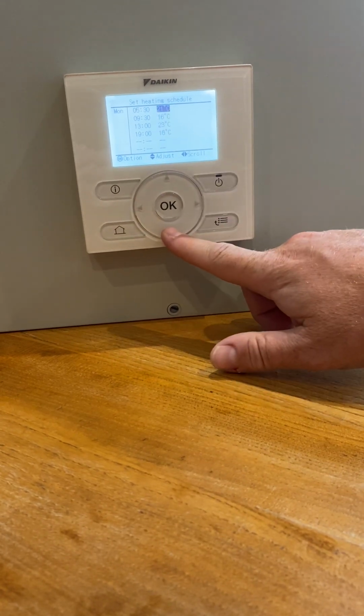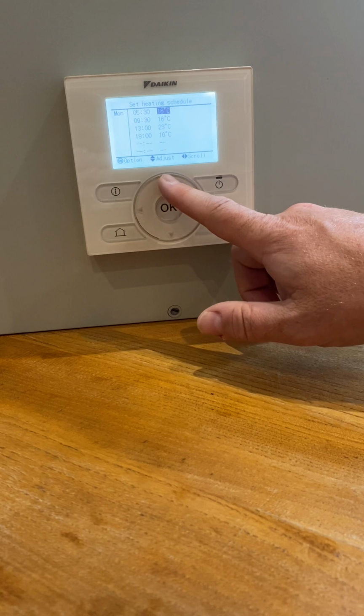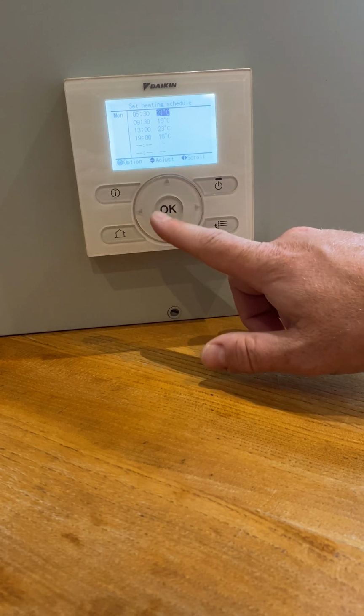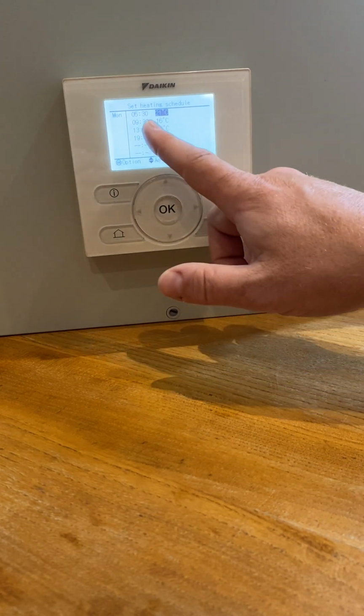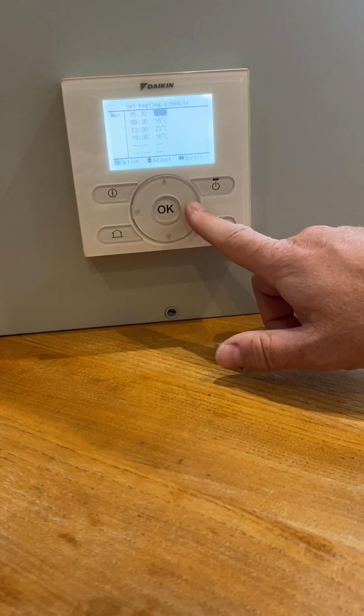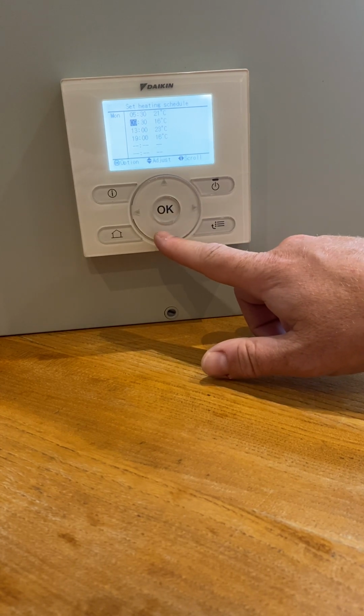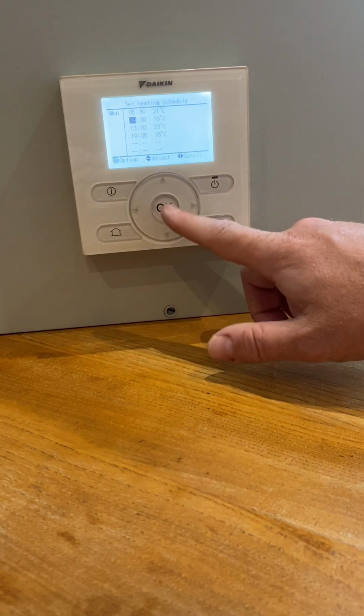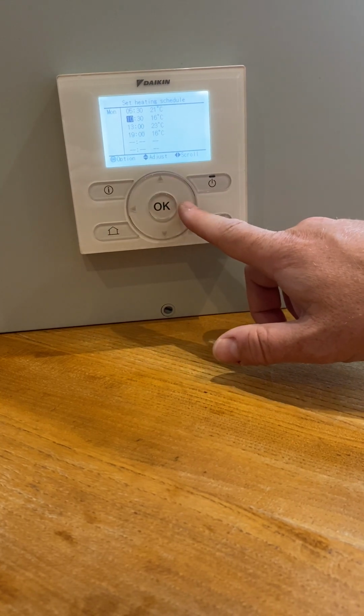It's set at 21 degrees, but we can alter that if we wanted to. I'm going to leave it set at 21 for now, that one. So again, to come to that next line, I just press the right arrow key. That takes me down to the next line. It's set at 9:30 there, but I'm going to alter it. I'm going to set that to 10:30.